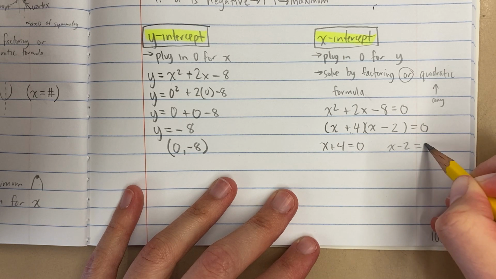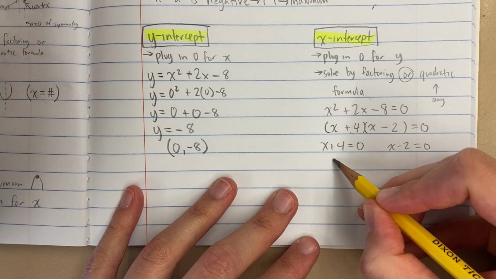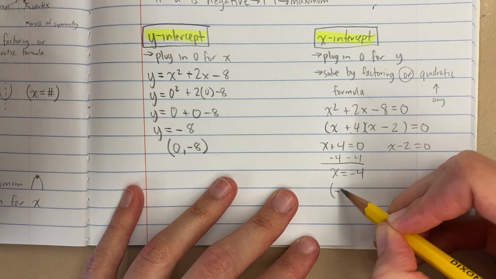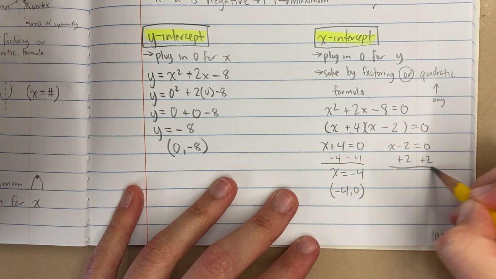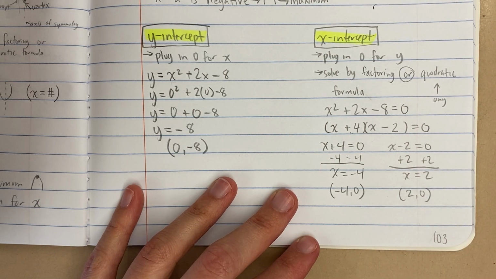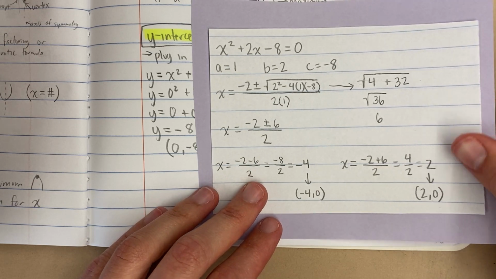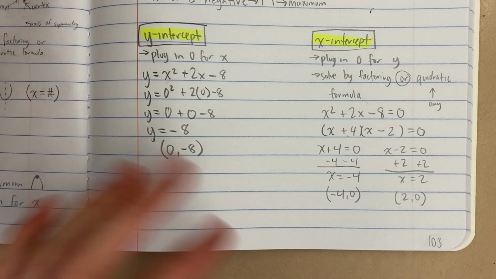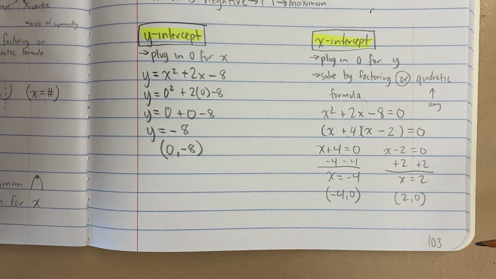Okay, remember I can do this, right? I say, okay, well, if this times this equals 0, then either this must equal 0 or this must equal 0. I get x equals negative 4. And so my left x-intercept is (negative 4, 0), because that is negative, and this one's going to be positive. Okay, and here are my x-intercepts. And notice again, it's the same as if I had used the quadratic formula. That would have been totally fine. And the quadratic formula is probably what you should choose most of the time because it works every time. And factoring kind of only works if you take a look and you're like, oh, I think I can factor that.